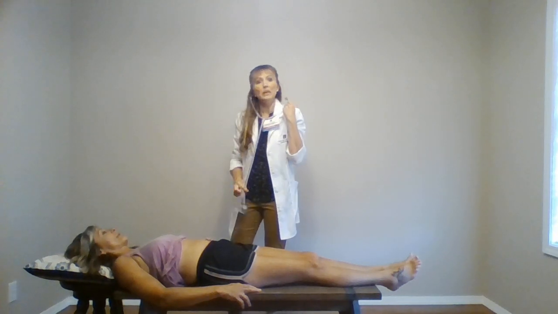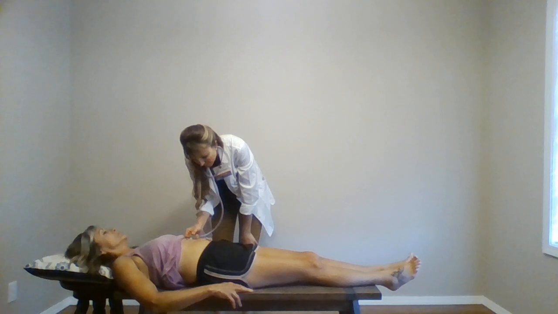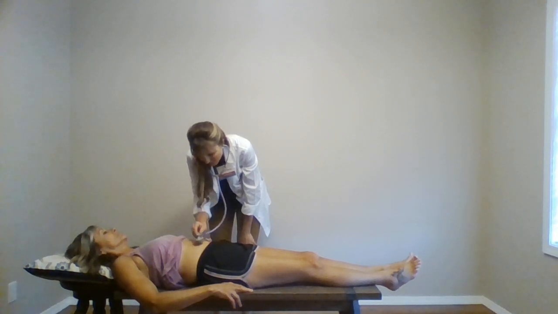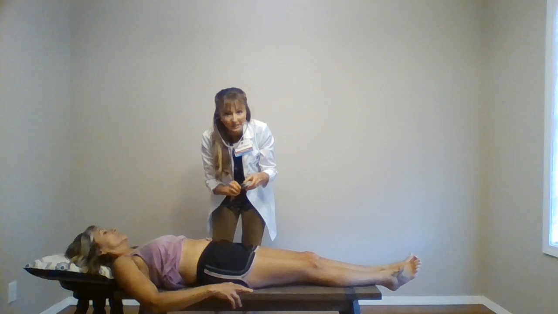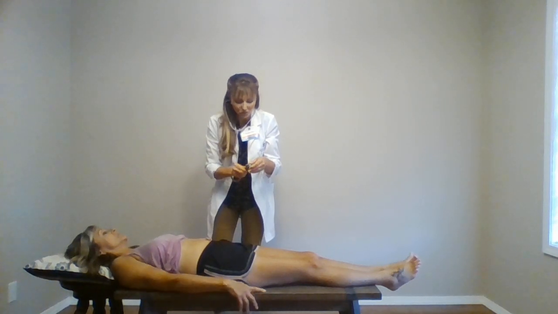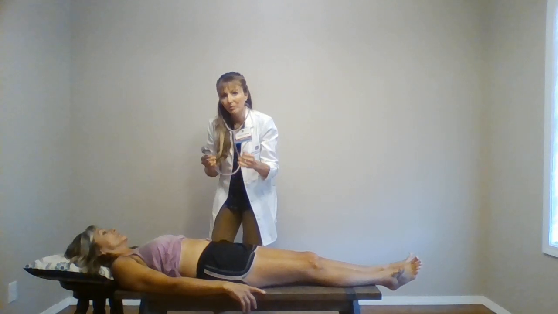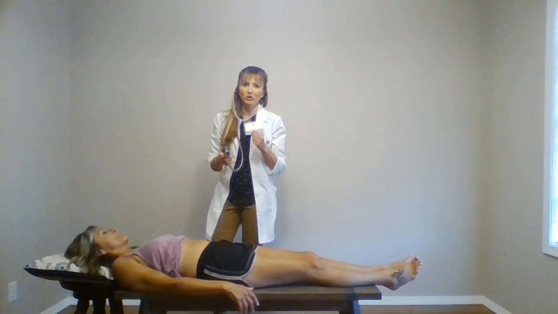I want to listen for bowel tones in at least 4 quadrants. Lisa has good active bowel tones. While I have my stethoscope handy, I'm going to turn it to the bell, and I'm going to listen for bruits over her major abdominal vessels, which includes the aorta, the iliac, and the renal arteries.